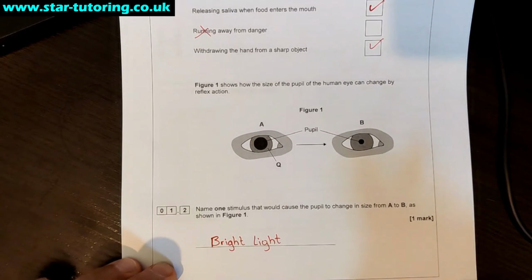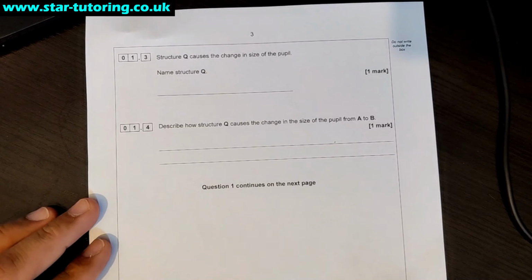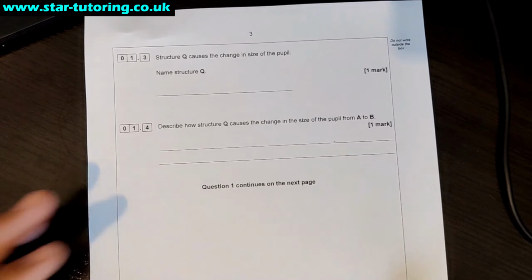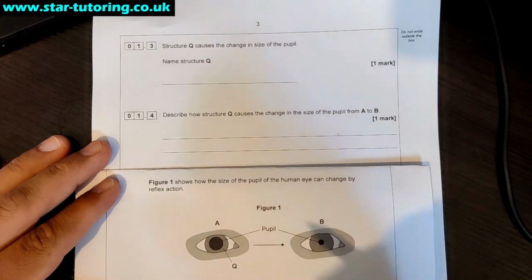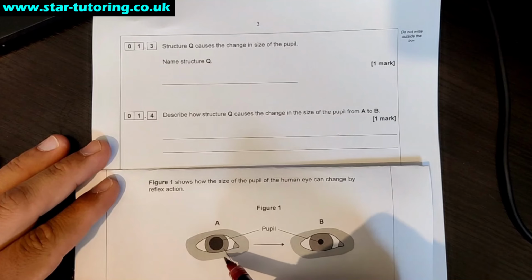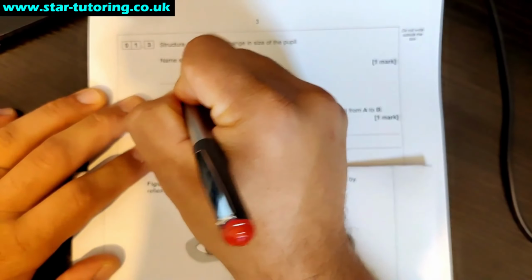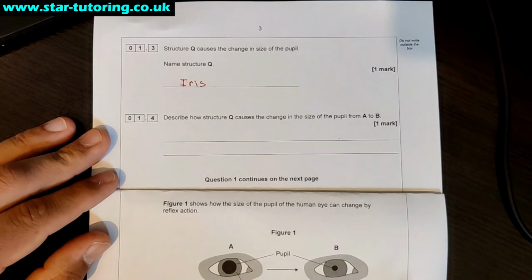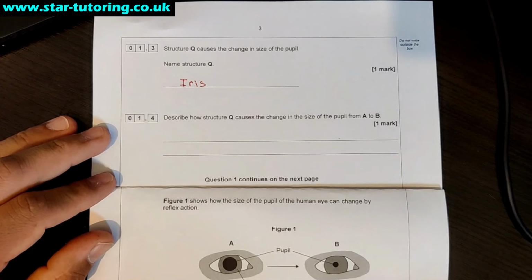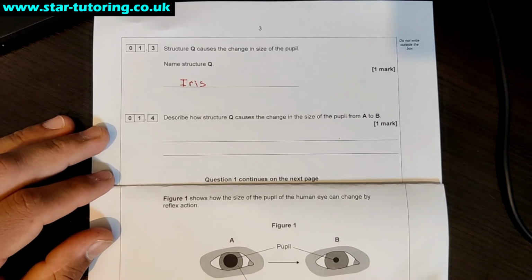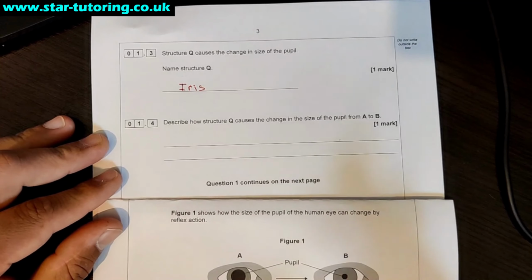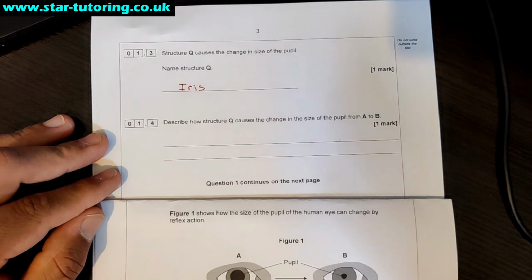And there you have it. Let's go to the next question. Question 1.3. Structure Q causes changes in the size of a pupil. Name structure Q. Okay, so when we look at the image over here, we can see structure Q right here. And that part of your eye is called the iris. There we go. Question 1.4. Describe how Q causes the changes in the size of a pupil from A to B, right? And it's a 1-mark question, so you don't have to go into too much detail, but you will essentially just have to say muscle contraction.